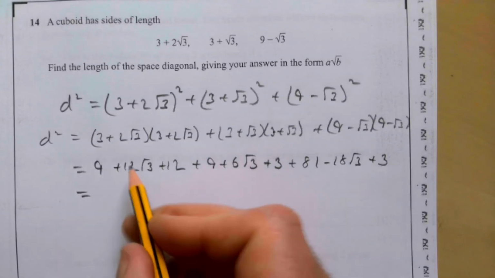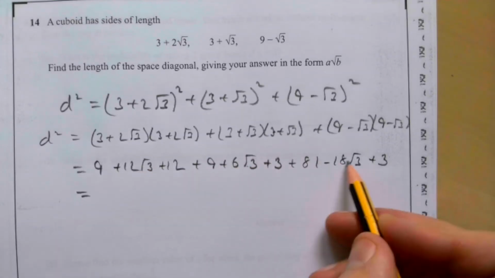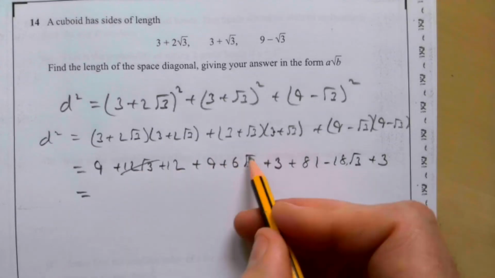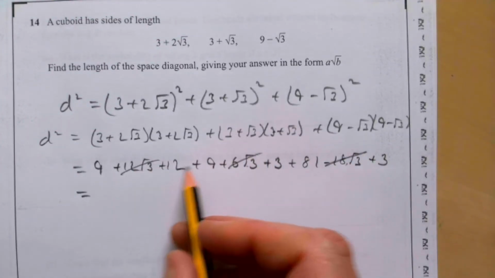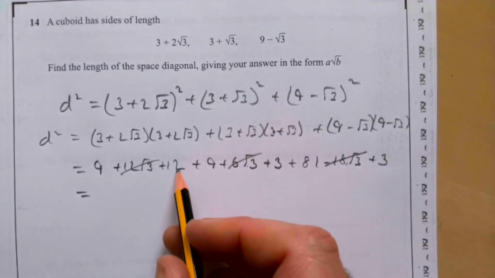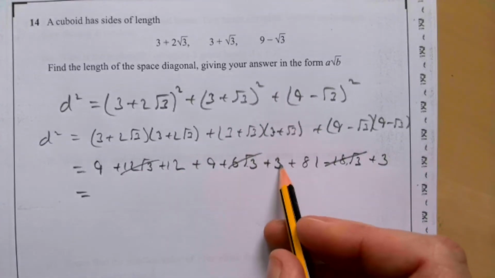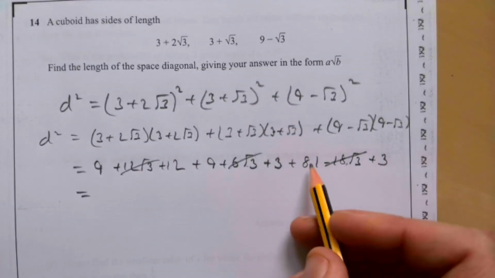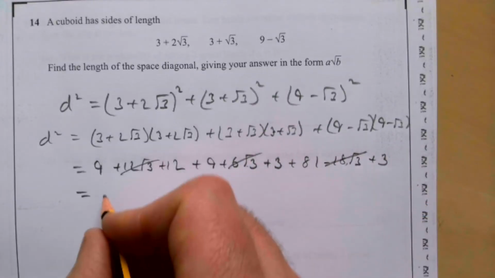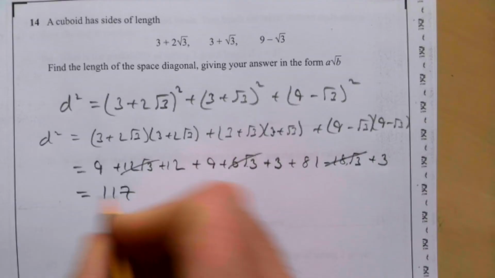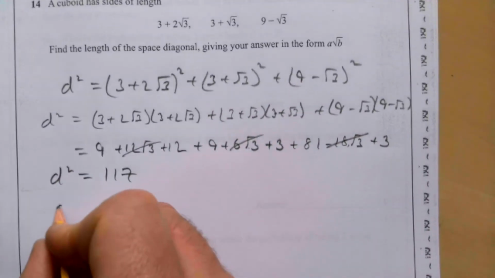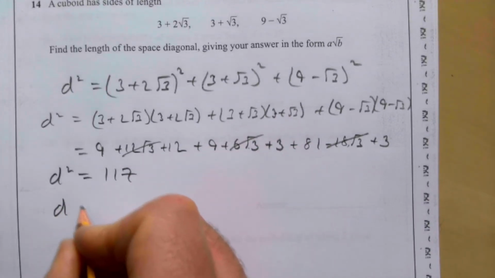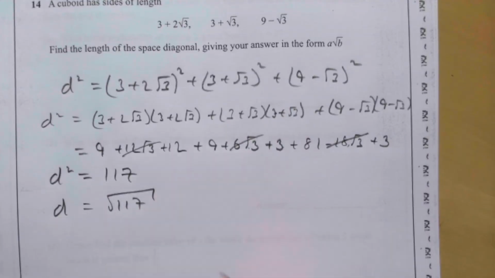So this is 12 root 3 and 6 root 3 is 18 root 3 minus 18 root 3, so they actually all cancel each other out, and we're just left with our numbers. So 9 plus 9 is 18, plus 12 gives me 30, 33, 36 and 81, then that all adds to 117. So d squared is 117, and d is equal to the square root of 117.